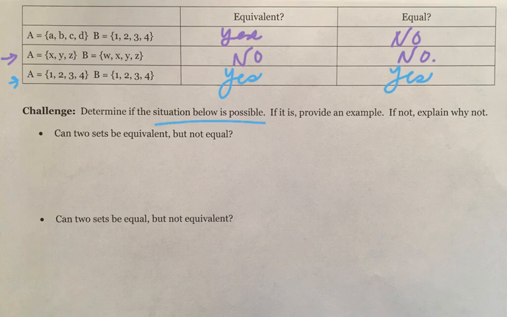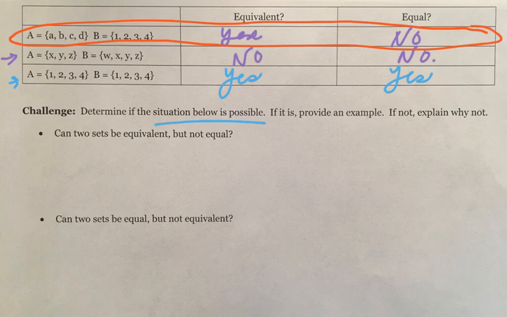So the challenge below: determine if the situation below is possible. If it is, provide an example. If not, explain why not. Can two sets be equivalent but not equal? Well, look here. We have two sets that were equivalent, but they were not equal. So we already have an example of that. Okay, can we have two sets be equal but not equivalent? Take a little bit, think on that. If you have a question or if you think you know the answer, or if you want to verify your answer, send me an email or write in the discussion board on Blackboard and let me know what you're thinking about that.